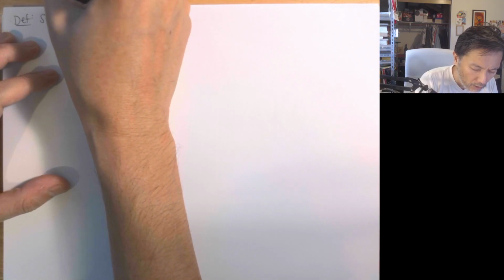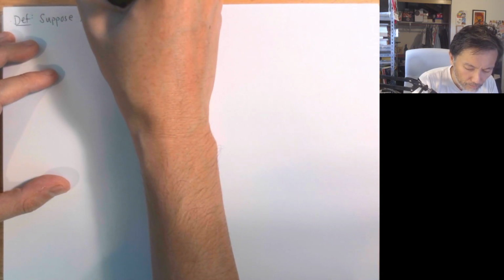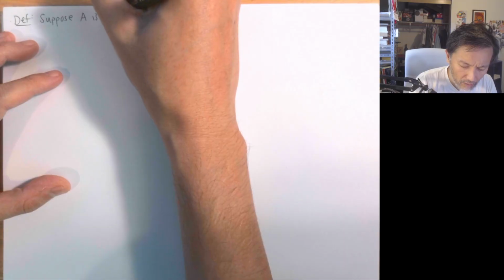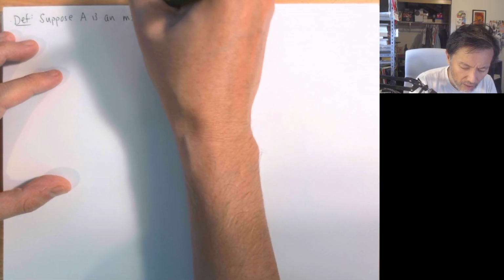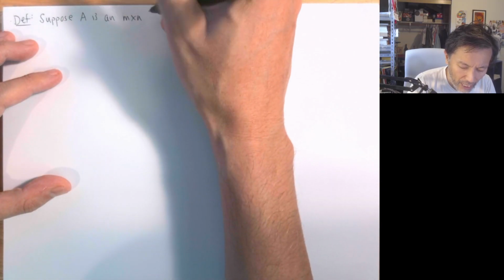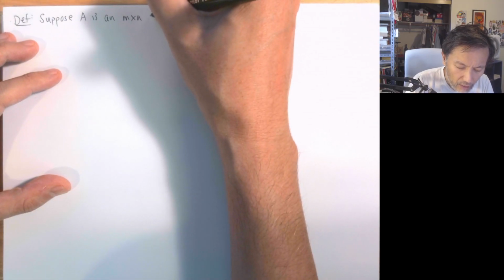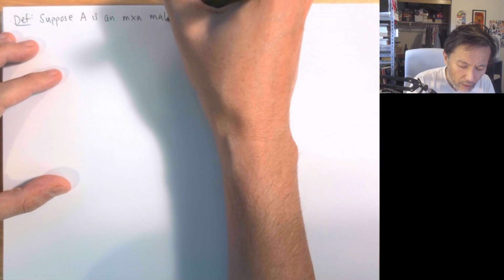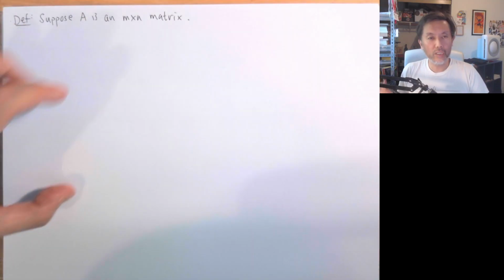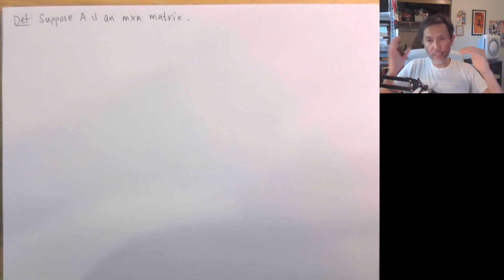So the first thing I should do is define a few words. Definition. Suppose that A is a matrix, and let's say the shape of this matrix is M by N. So it has M rows and N columns.